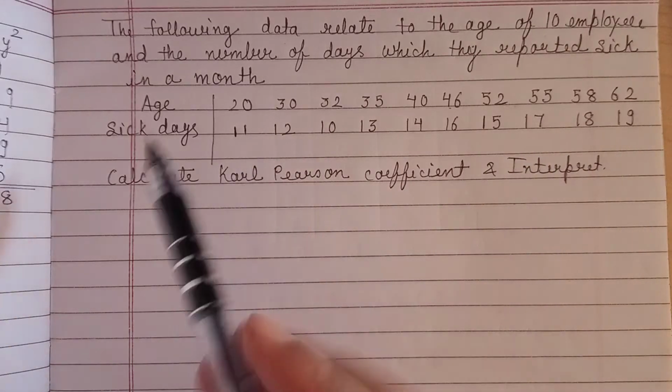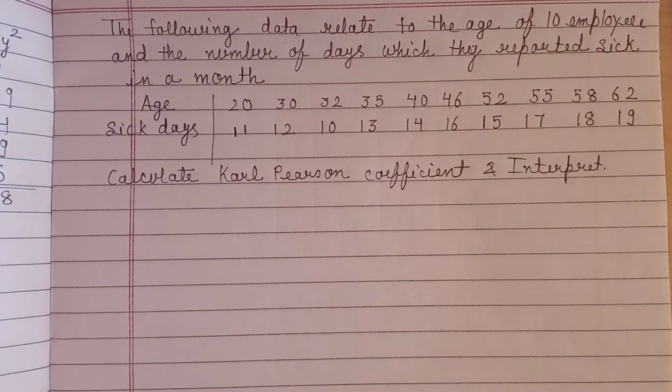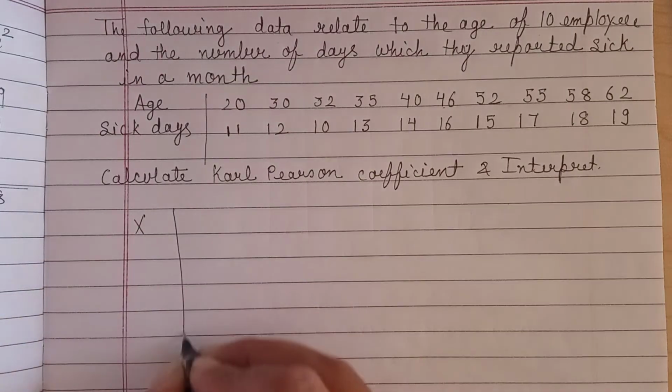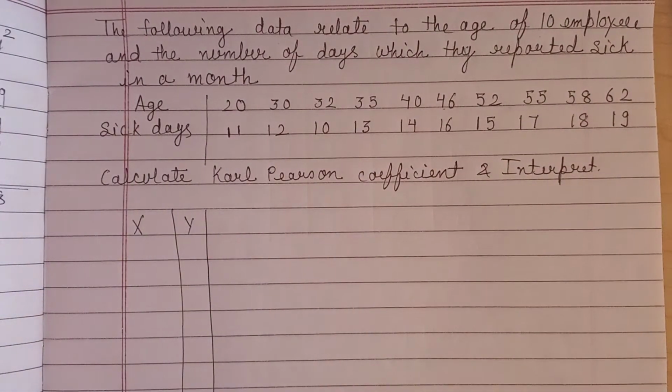So we will consider age as x, and we will consider sick days as y, and we will find out the Karl Pearson coefficient. So first we will write x and y.